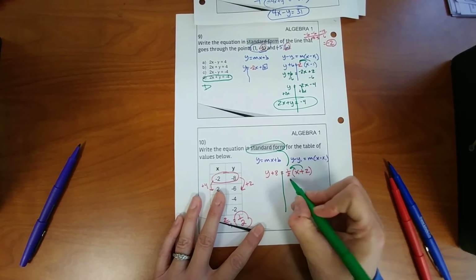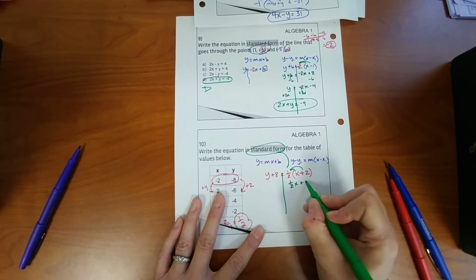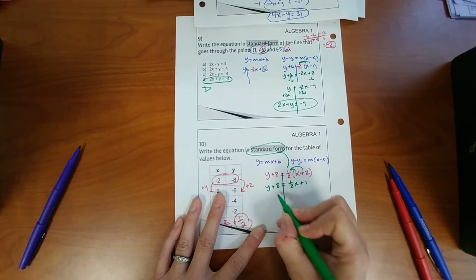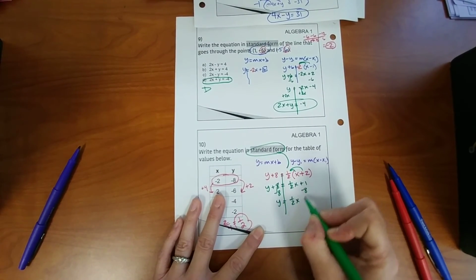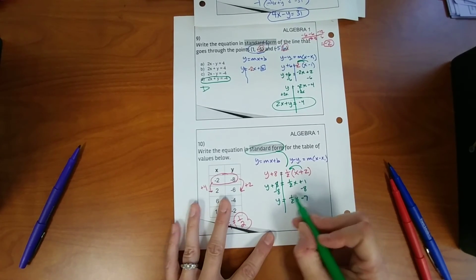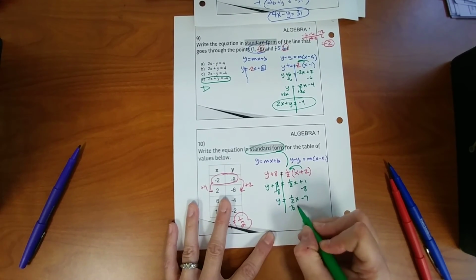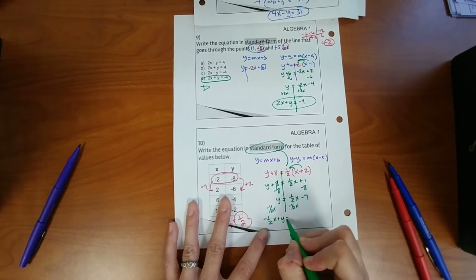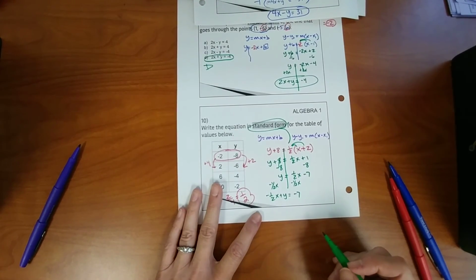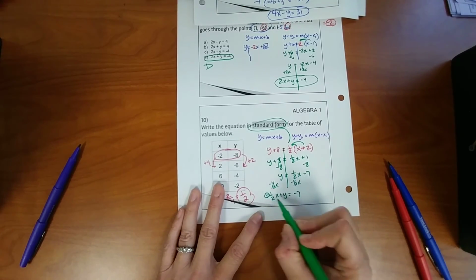So distribute. 1/2 of 2. Now I'm going to subtract the 8. 1 minus 8, -7. Okay, this has to get over on this side, the x term, so I'm going to minus. All right, two problems. This is a negative and it's a fraction.